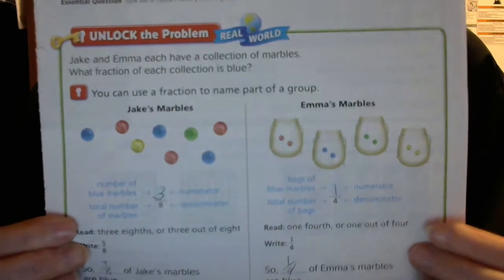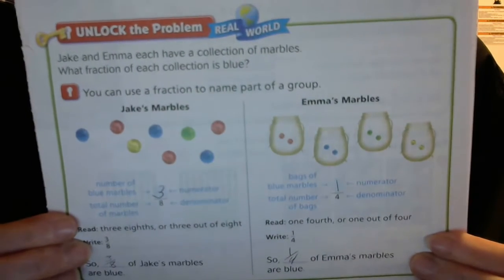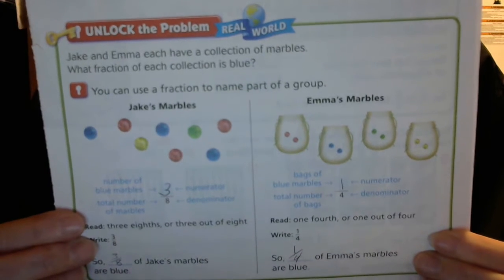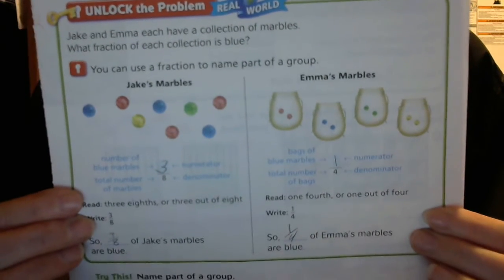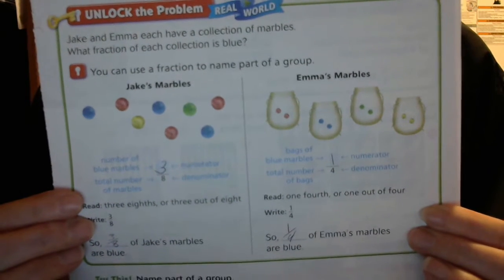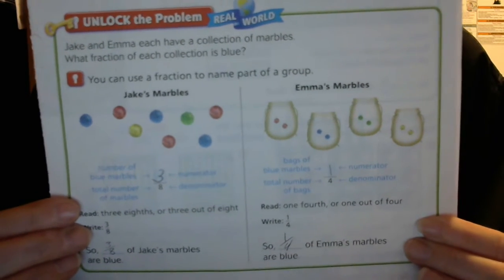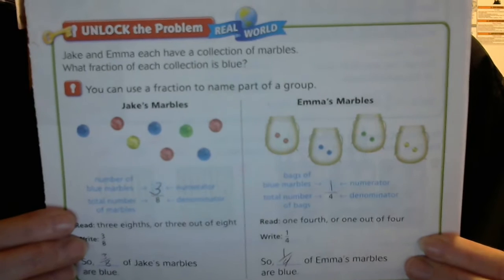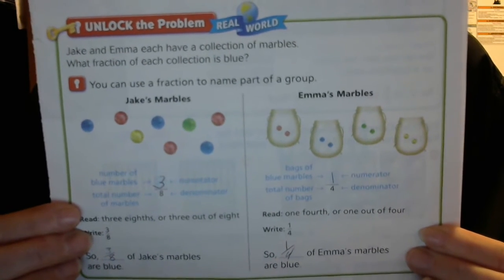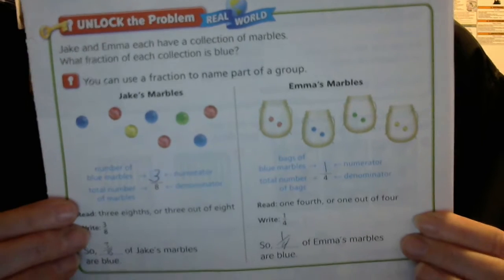Now, it shows you Jake's marbles right here, and there are 1, 2, 3, 4, 5, 6, 7, 8 of them all together. 8 will be our denominator, our bottom number, and the number that are red is our numerator, and that is 3. So he has 3 eighths of a group that are red.